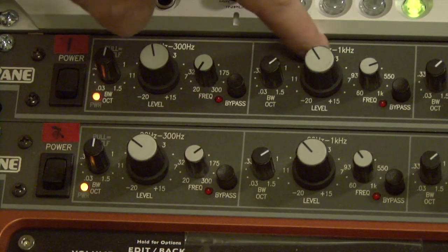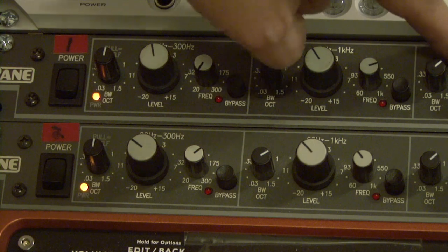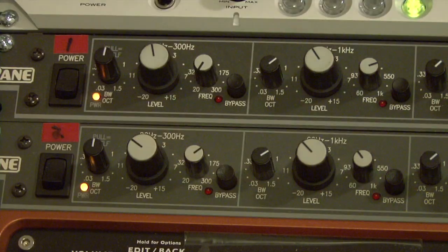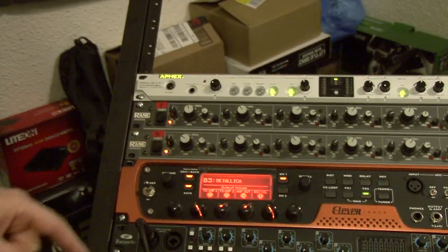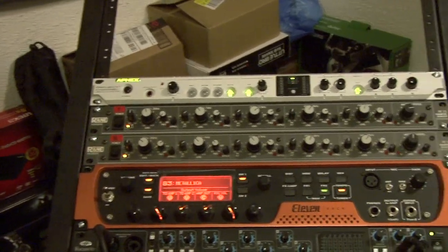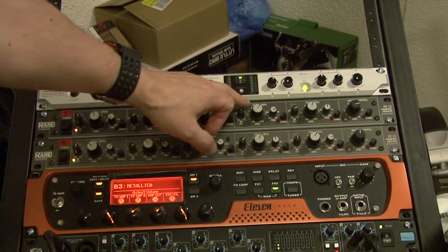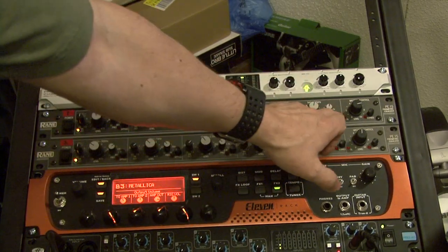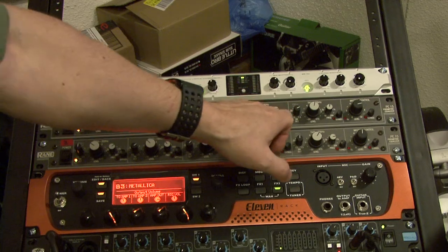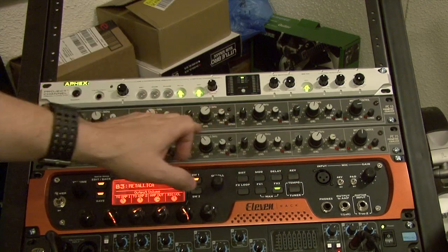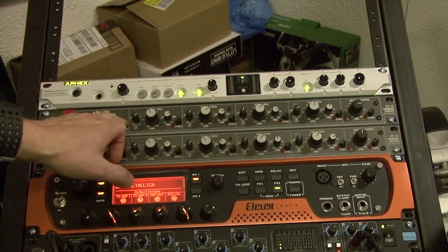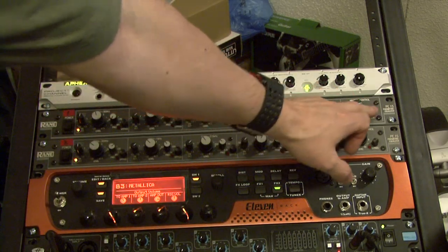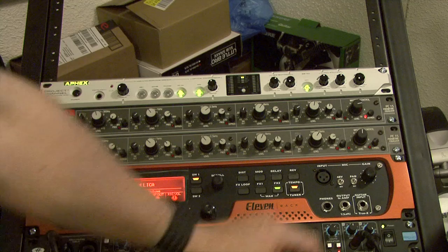And then here you've got 60-to-1, 150 hertz to 2.5 kilohertz. We've got 450 to 8 kilohertz, and then 1 to 20 kilohertz. And again, you can bypass each one of these bands that you select separately. There is your output, master out, and then also a master bypass, which is nice.